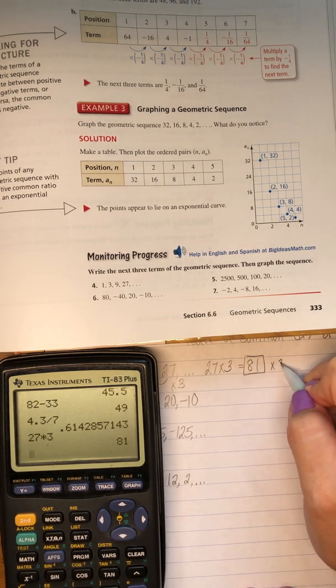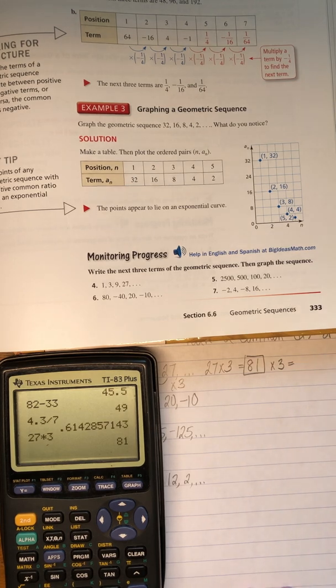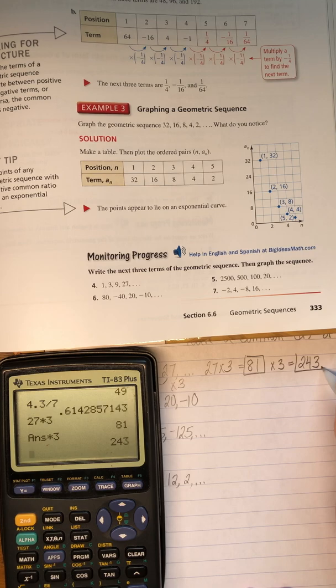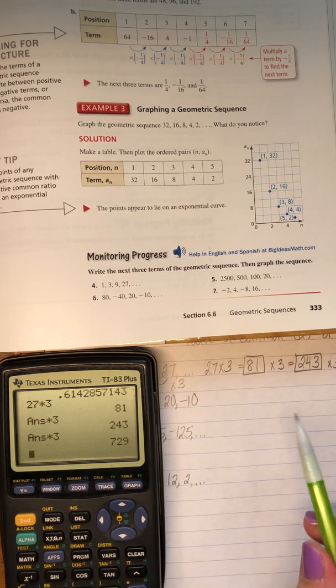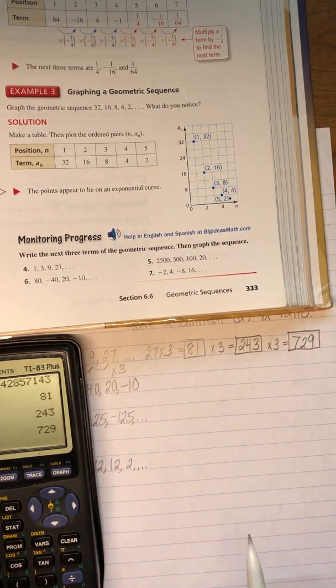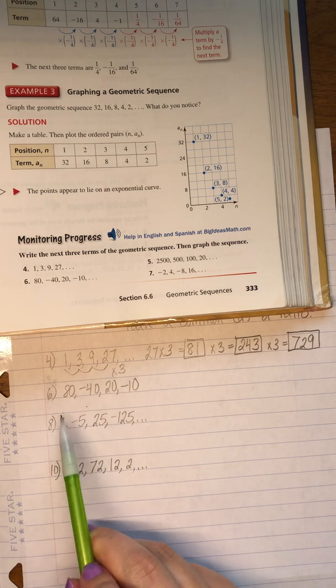Now I need to multiply this term by 3. Let's do 81 times 3. That would be 243. That would be the next number. And again, times 3 would be 729. So the next 3 numbers in our pattern are 81, 243, and 729. Okay, let's take a look at example 6.